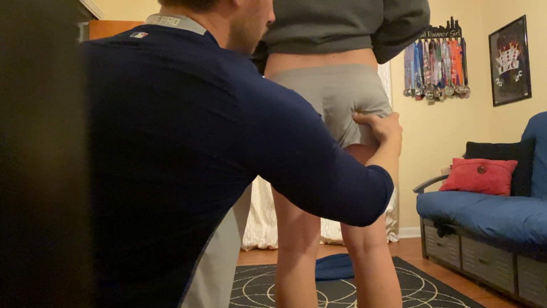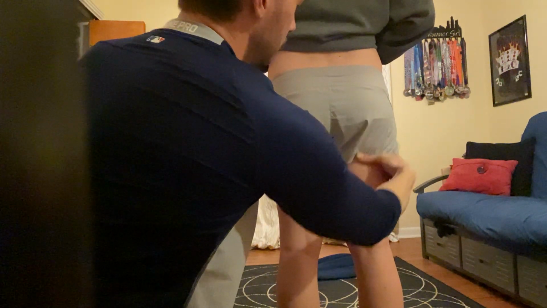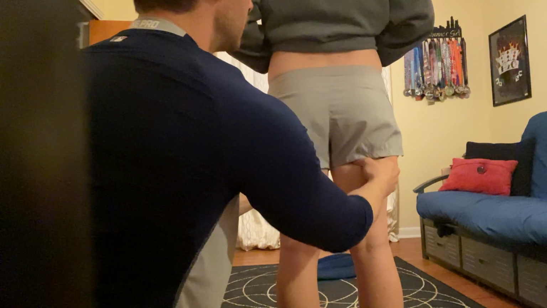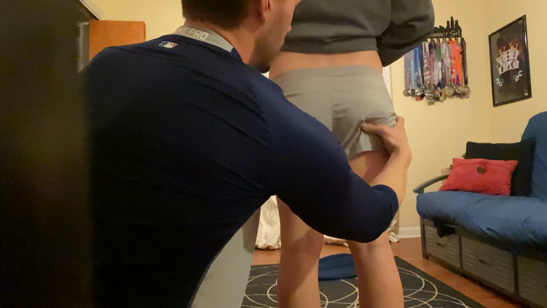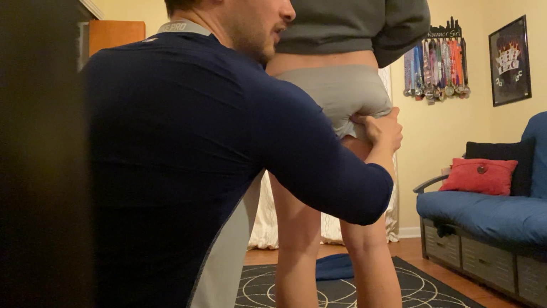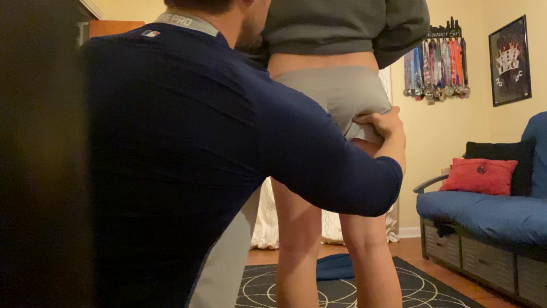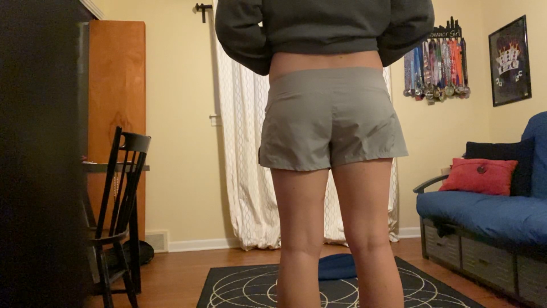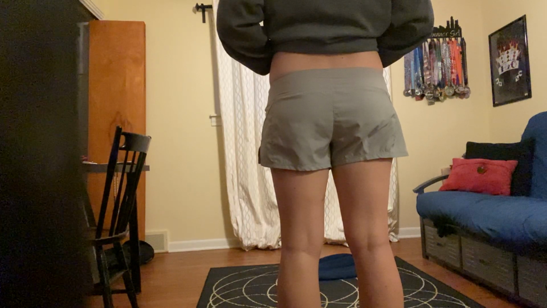You want to check the glutes, hamstrings as well. Palpate for any tightness. You're also going to want to check for the ischial tuberosity too. Check for any bursitis. Okay. So from here, you can have your athlete or your patient do some functional testing too.